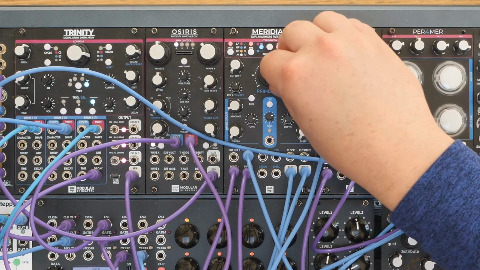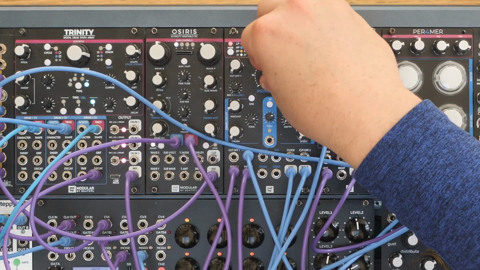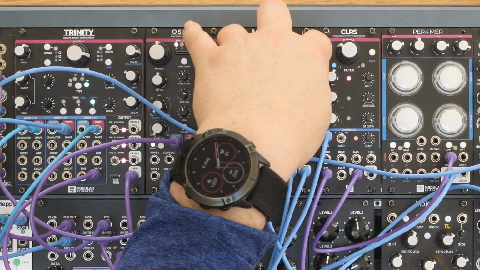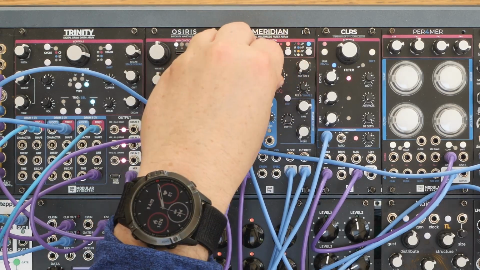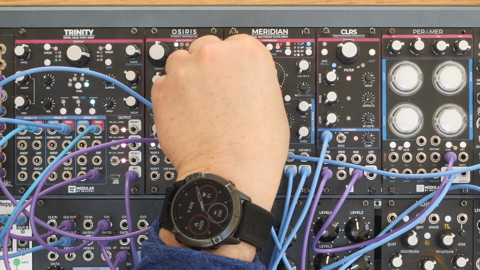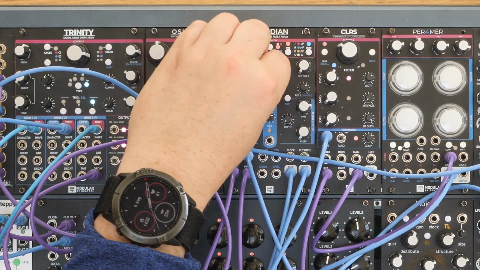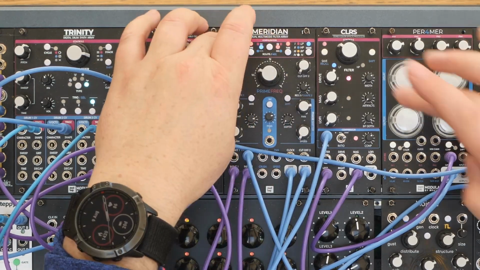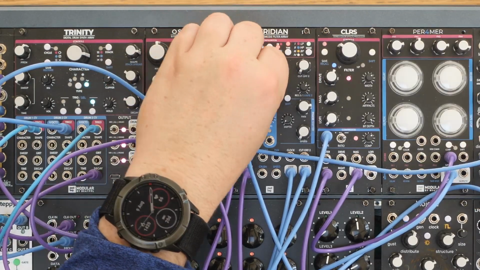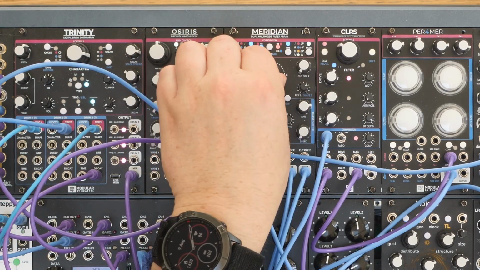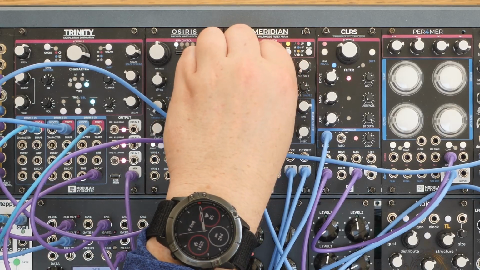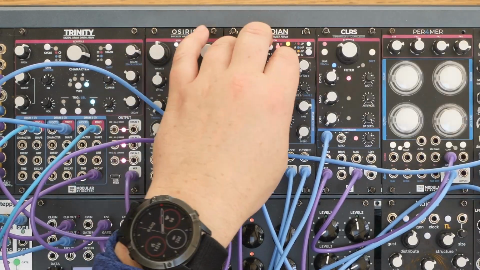Let's turn that down. So you can just use it like a standard filter if you want. It's going to band pass. And then high pass. And it's got MS-20 style. Doesn't work so well with that one.